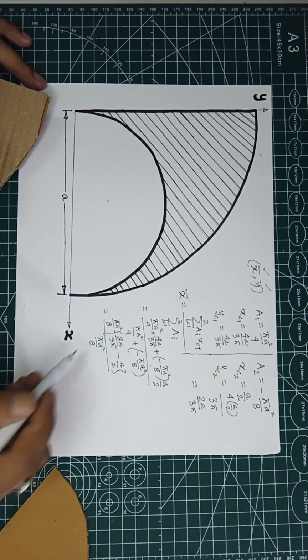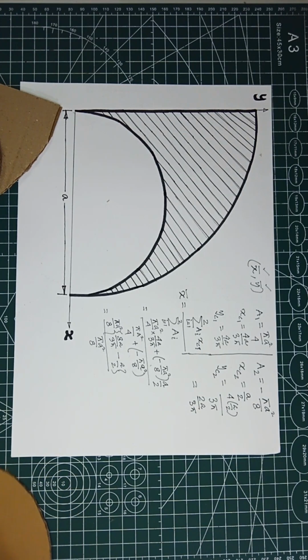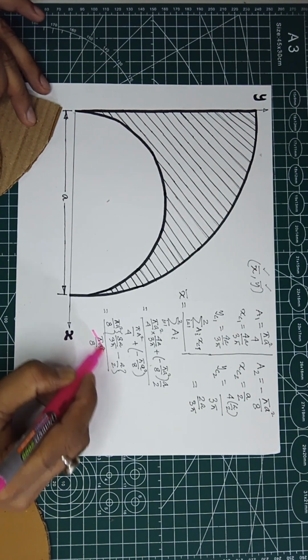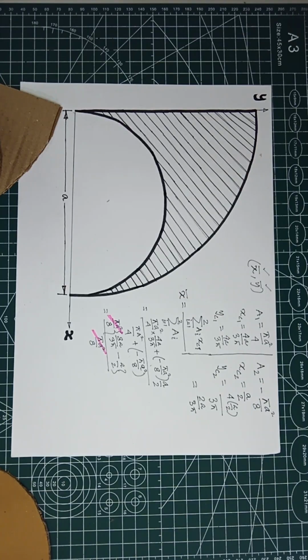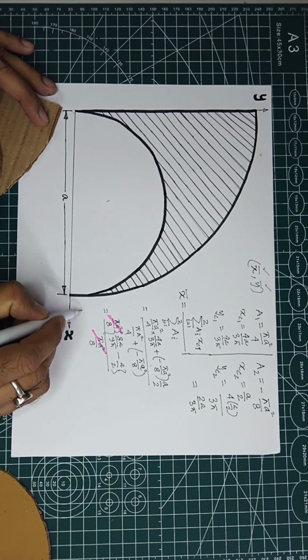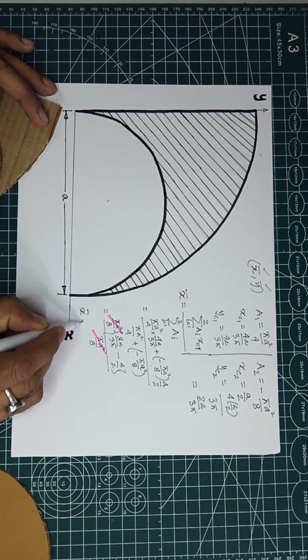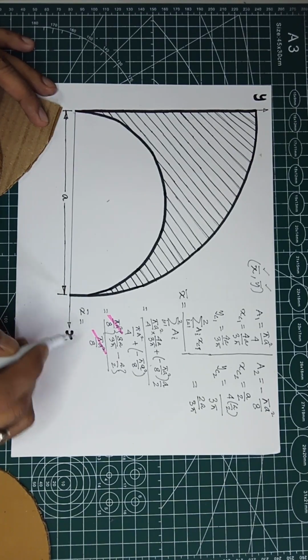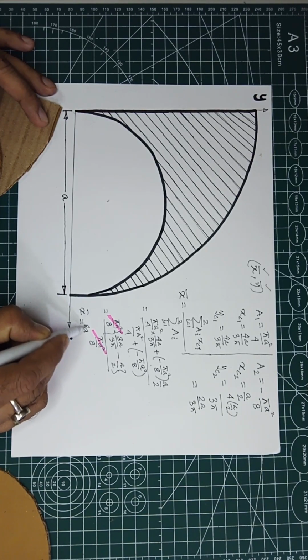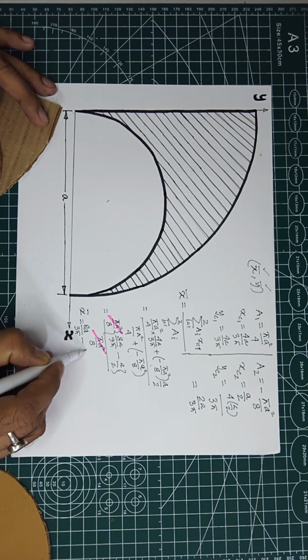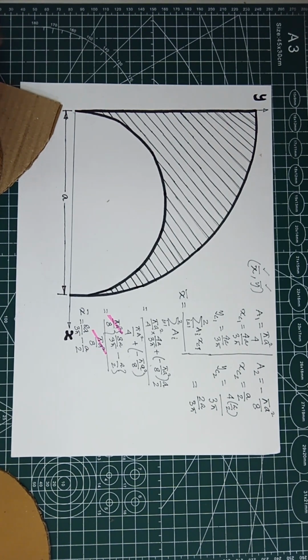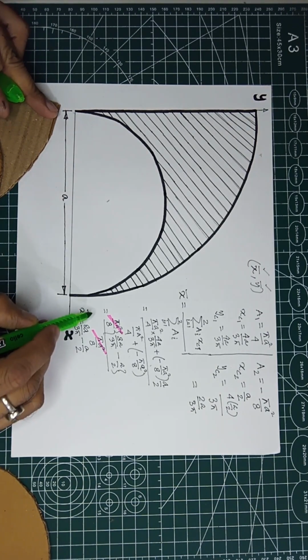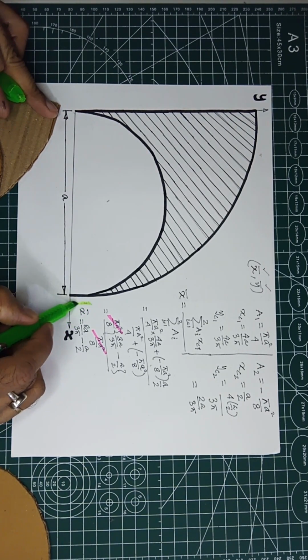Pi a square by 8 and pi a square by 8 will cancel. Therefore, the x coordinate of the centroid is 8a by 3 pi minus a by 2. So this is the x coordinate of the centroid.